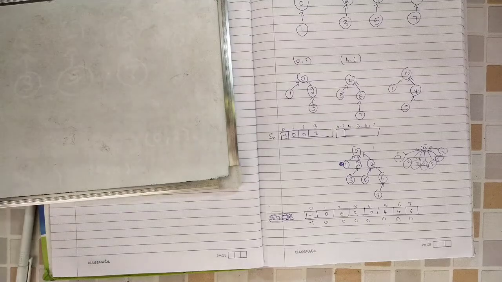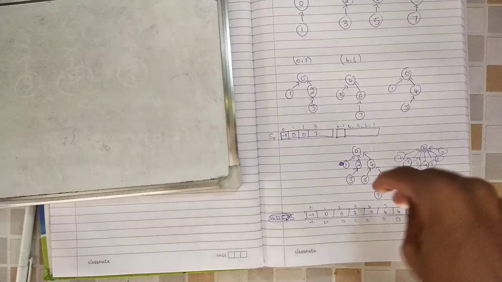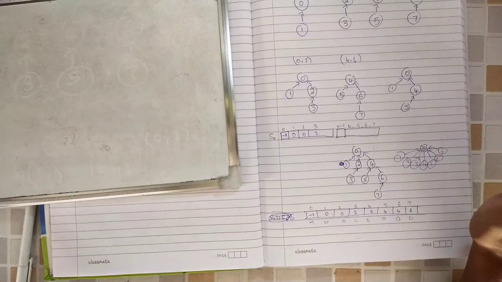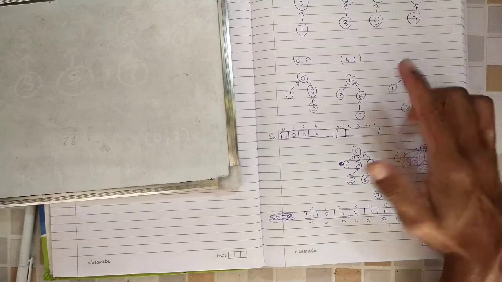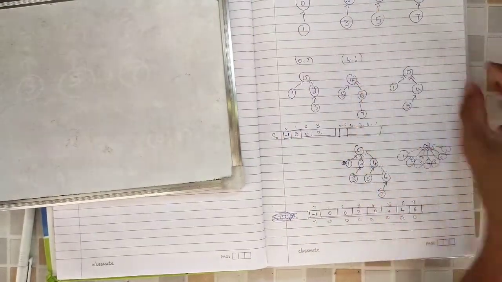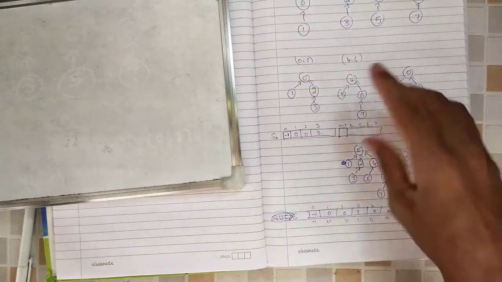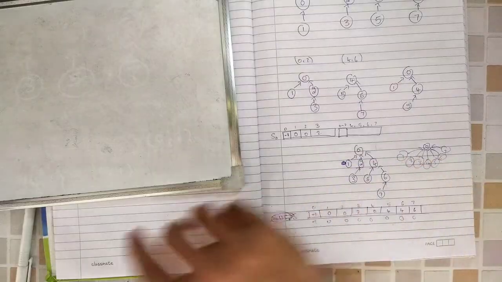Even in the textbook they didn't mention properly about this collapse find. So if you find anything, you can also let us know in the comments, so it will be helpful for others. The remaining part, how we write these trees and how we join them, how union is happening, I have shown you.